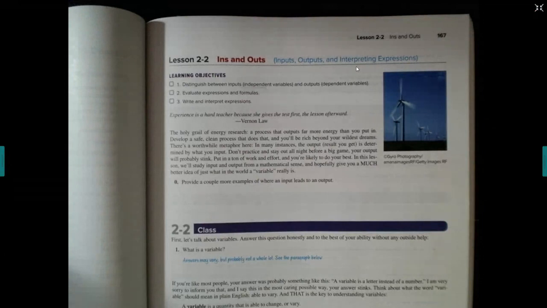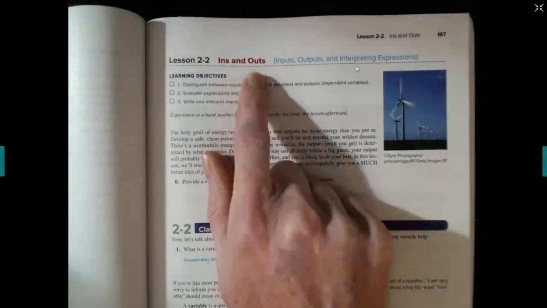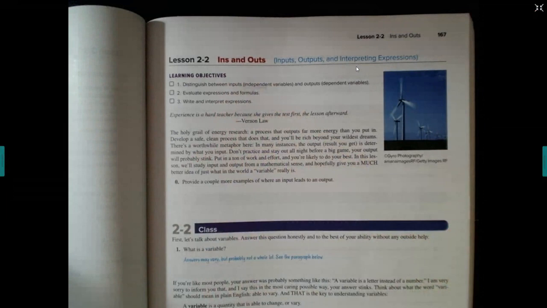So we're looking at lesson 2.2 called Ins and Outs. Now I know this is probably more algebra based than anything else, but don't get alarmed by it. I'm going to go over a couple of things with you, and talk about why we have this concept of equations. Why do we have ins and outs?